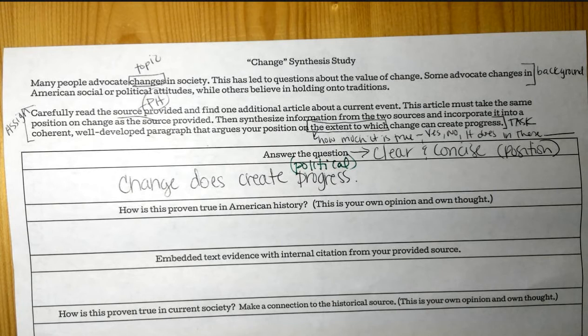So that's the reason why they're working out of order. Now that I have you thoroughly confused, we're going to start with the piece of evidence first, and put the piece of evidence in first, and then go back and say, what are we proving? Okay? So, pull out your Patrick Henry passage.